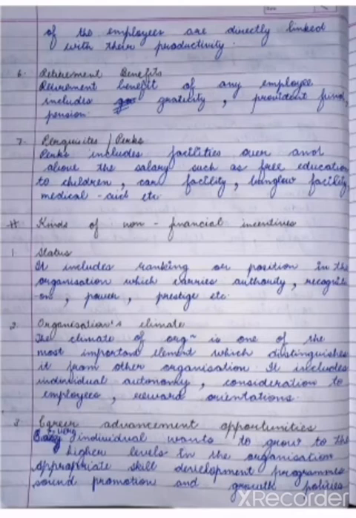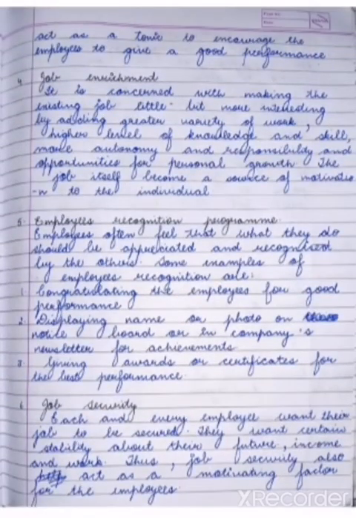Next one, career advancement opportunities. Sometimes you are provided with the scope of growth, with sound promotions. You are every time given the stage of promotion in your career. At that time, it will also act as a sense of motivation.